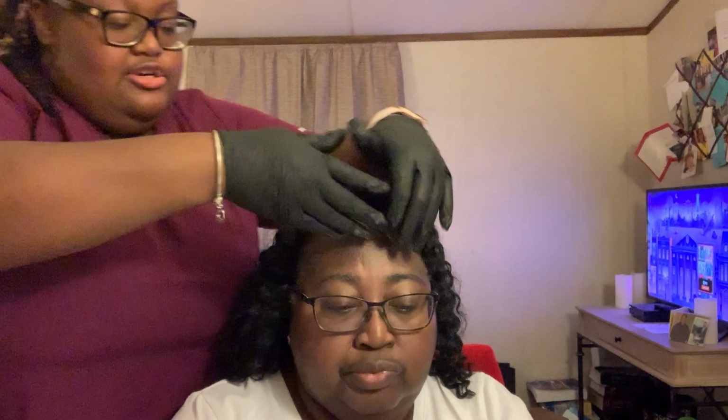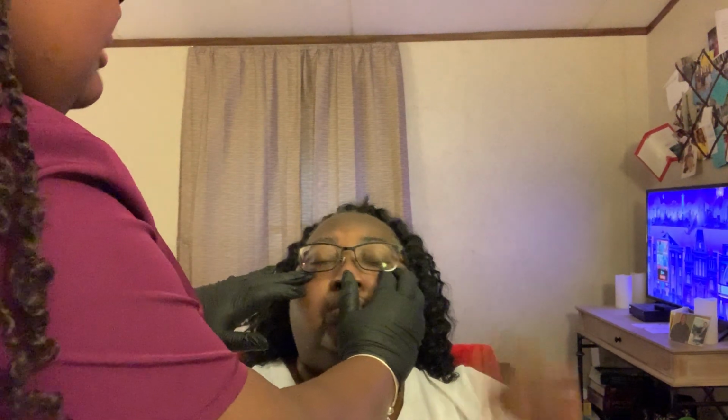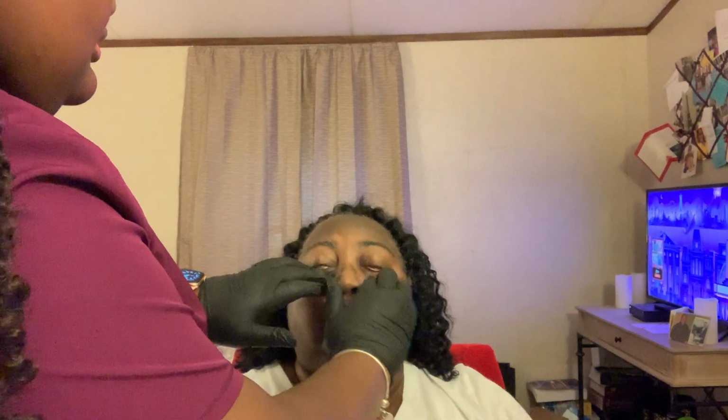Okay, now I'm also going to assess the patient's sinuses while I'm here. While I'm assessing her face, I'm going to do the frontal sinuses. Any pain or tenderness? No. Pain or tenderness here? No. All right, now let's do the maxillary. I'm going to put my fingers under here. Any pain or tenderness? No.